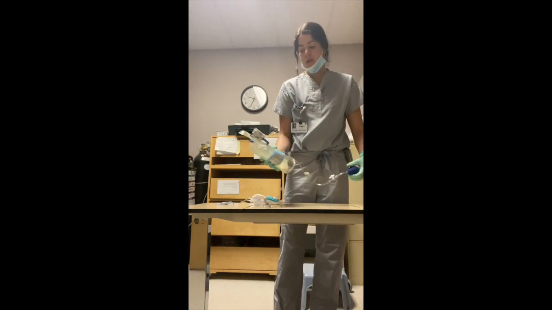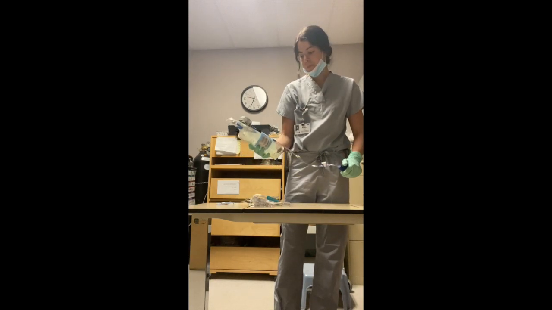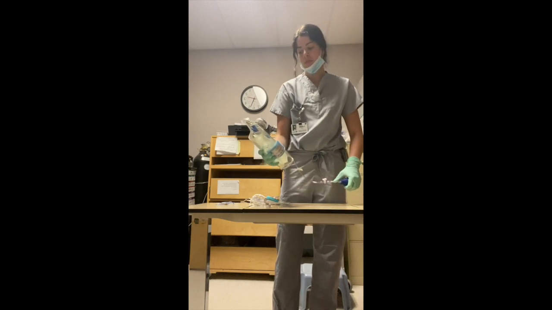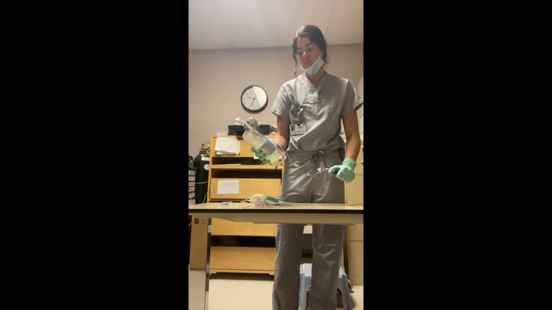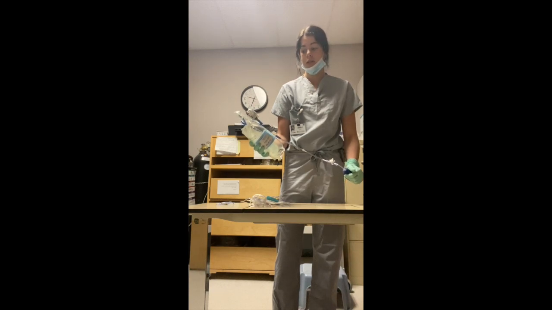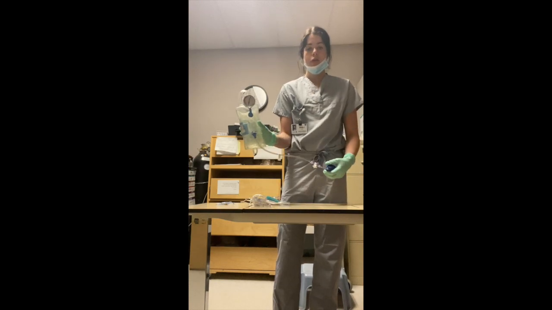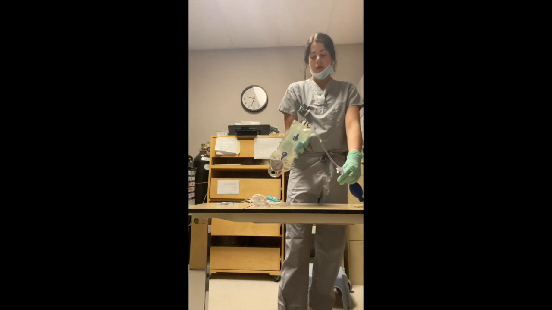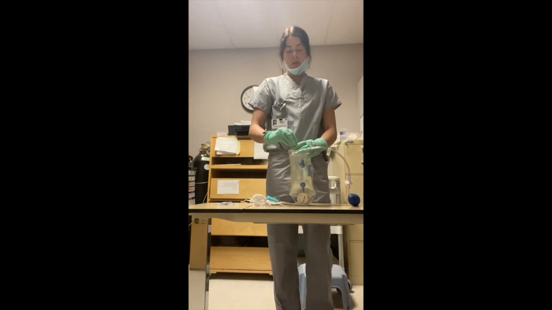So we're just going to start by pumping up the pressure bag, and it's going to be pumped up to 300 millimeters of mercury, which prevents backflow into the patient's system because it is far over the systolic pressure. So there's 300 there now. And next what we're going to do is spike our bag.